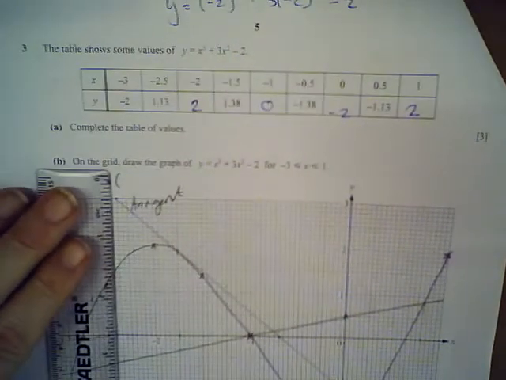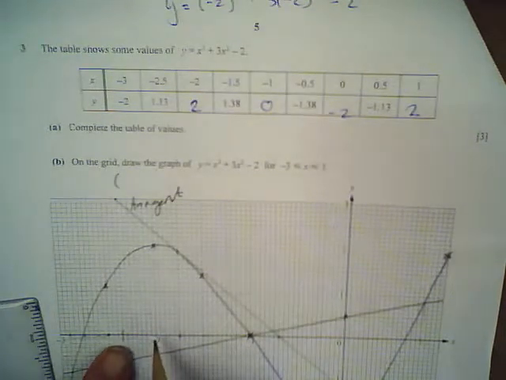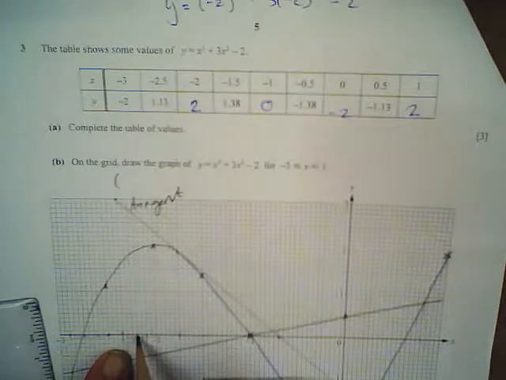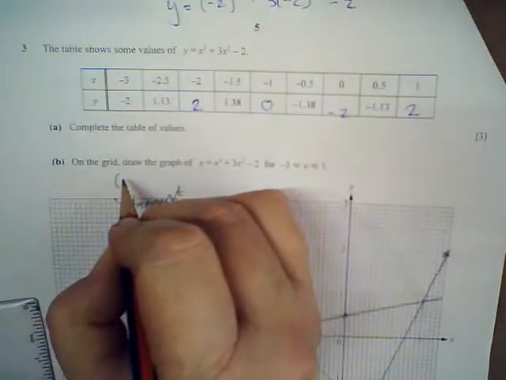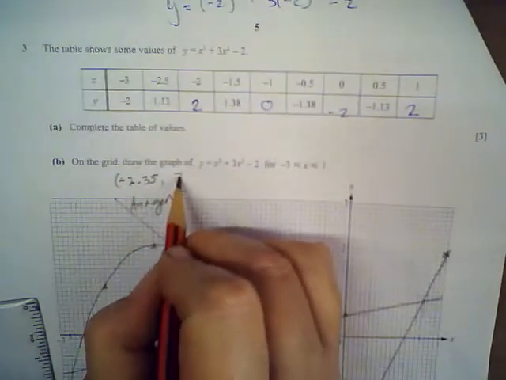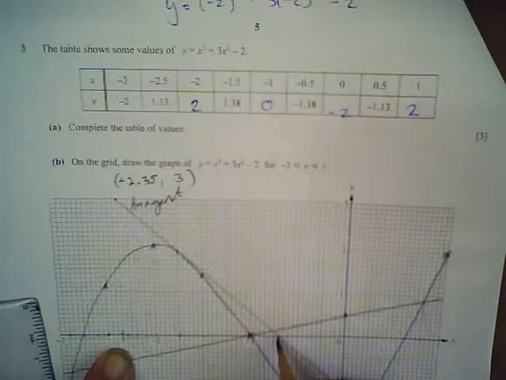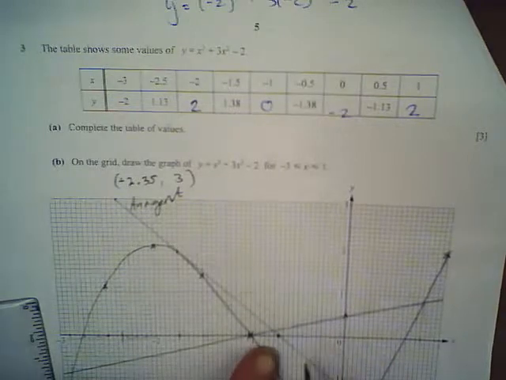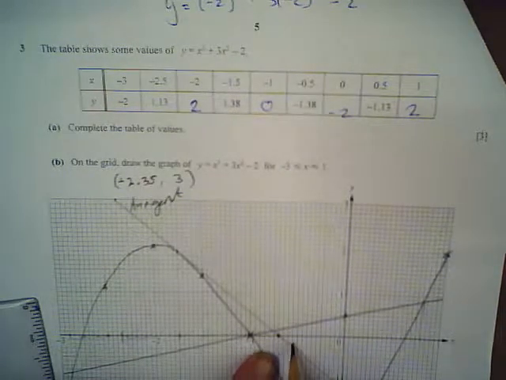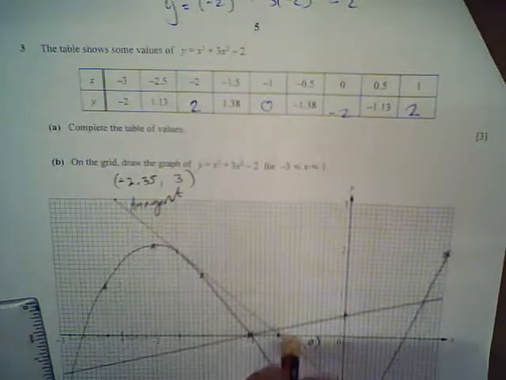It takes a little effort. 1, 2, 3, 2.3, negative 2.35, and we have a y value of 3 there, and this point over here, we have a y value of 0. That is awesome, because then I have less to think about.